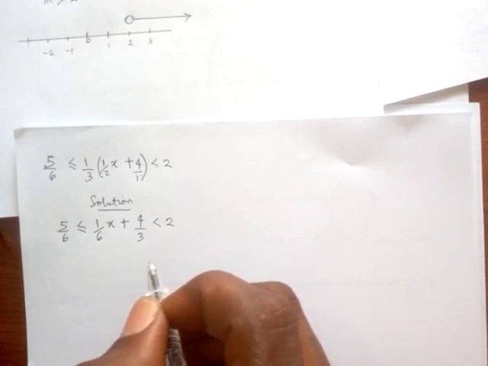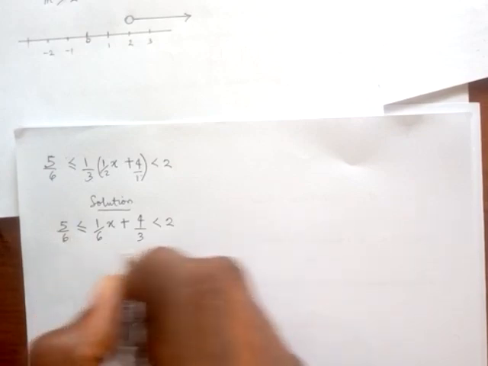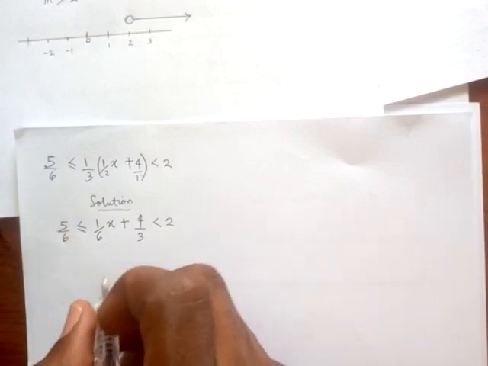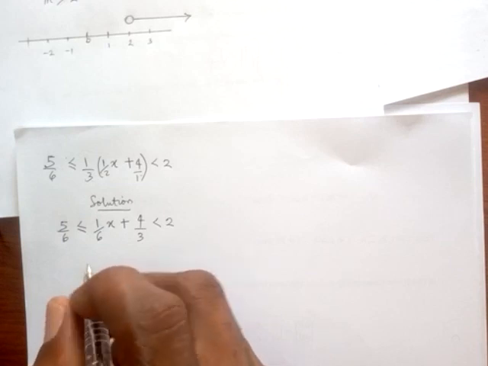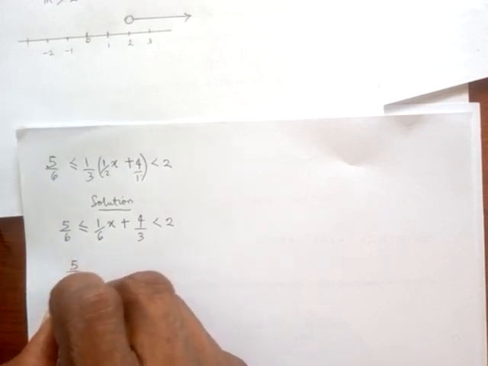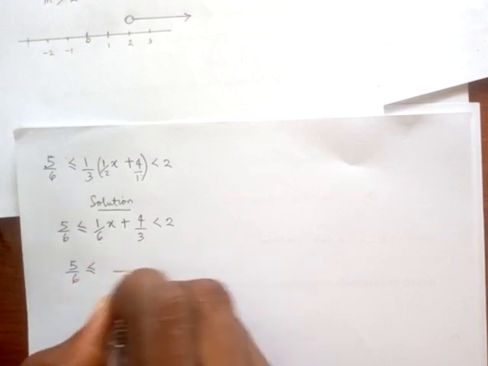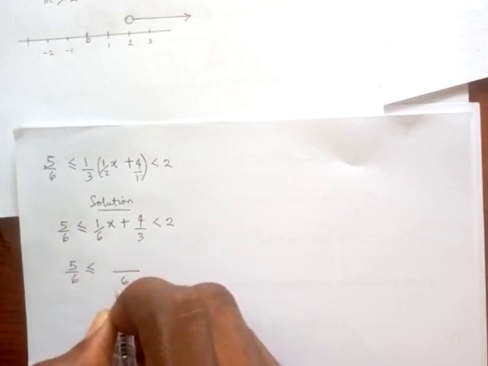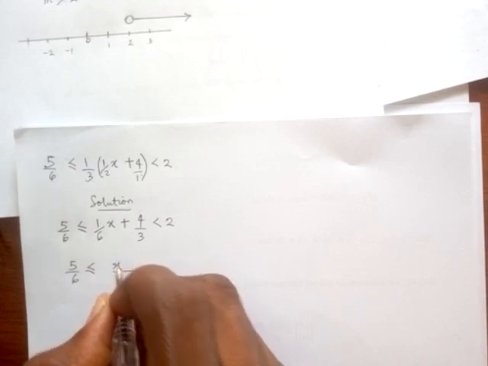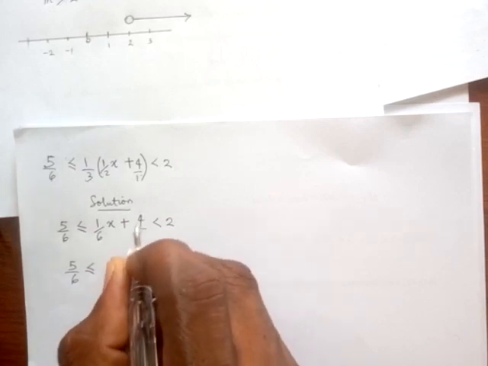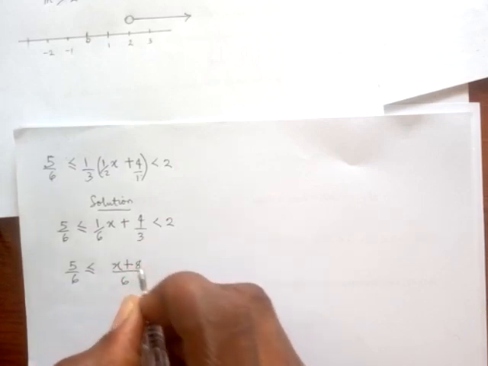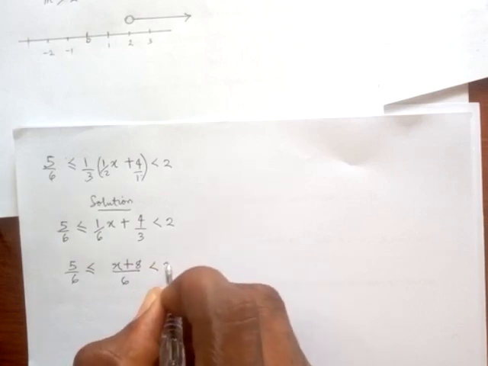Now we would find the LCM of this. So 5/6 less than or equal to LCM of 6 and 3 is 6. 6 into 6, 1 times x is x. 3 into 6 is 2. 2 times 4 is 8, less than 2.